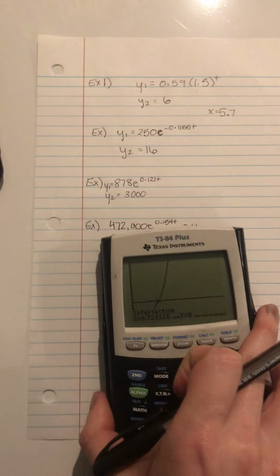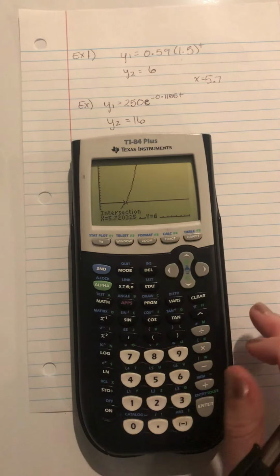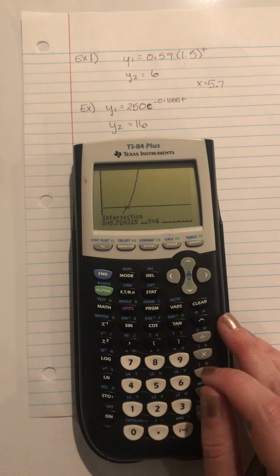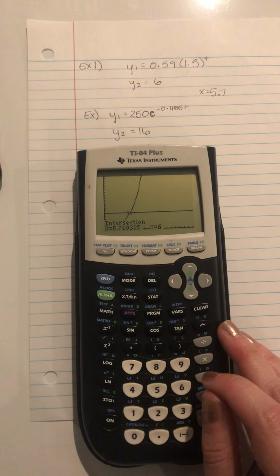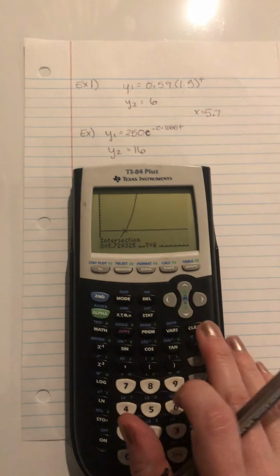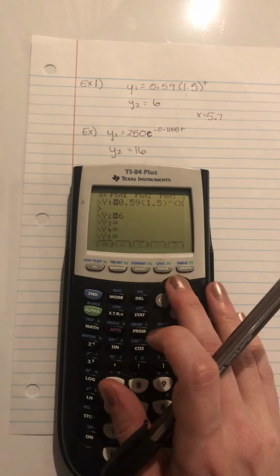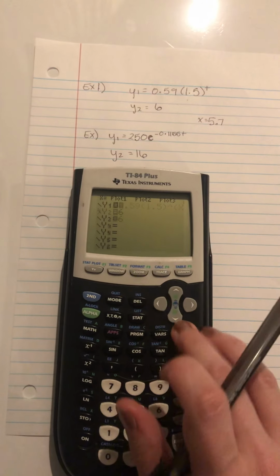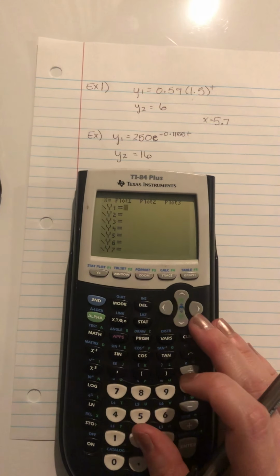All right, here we're going to do another one. This one says that our y1 is 250 times e to the power of negative 0.1155t. So we're going to hit clear. We're going to go into my y plot. We're going to hit clear and clear. So my y1, we're going to enter that.